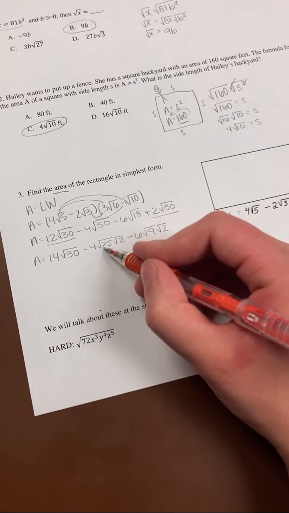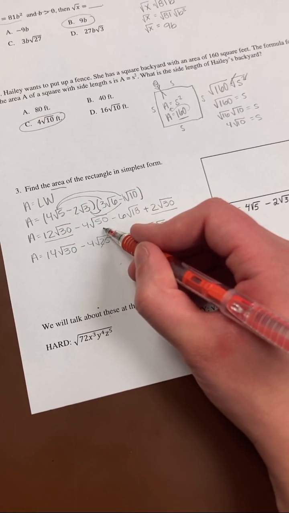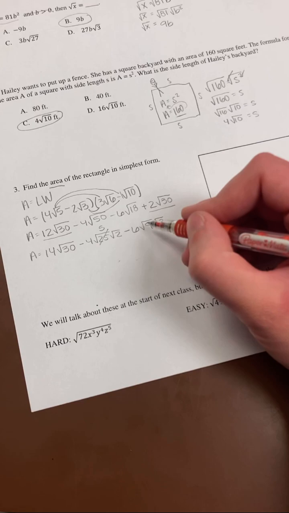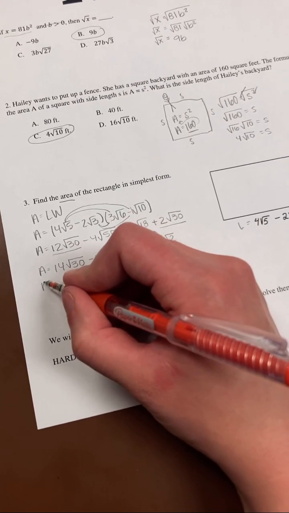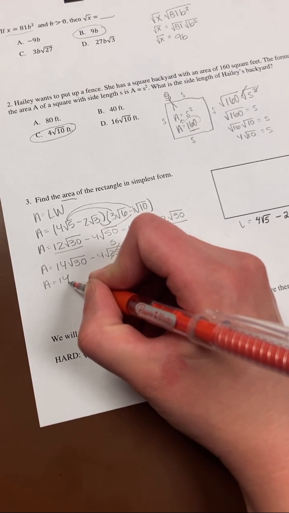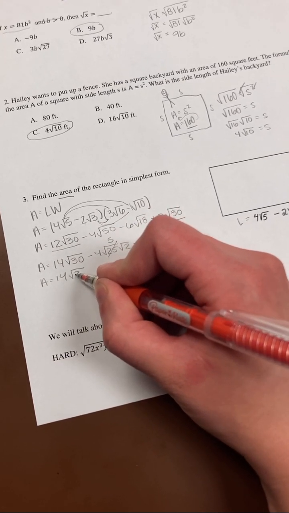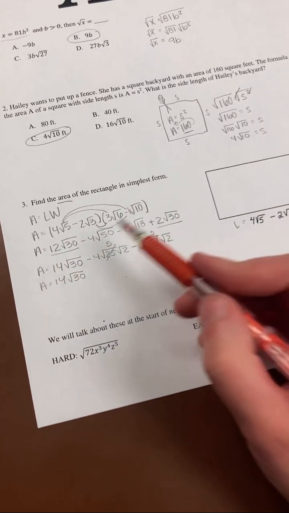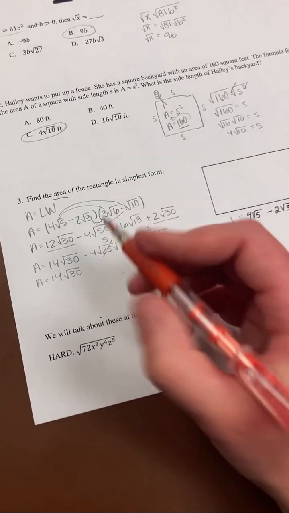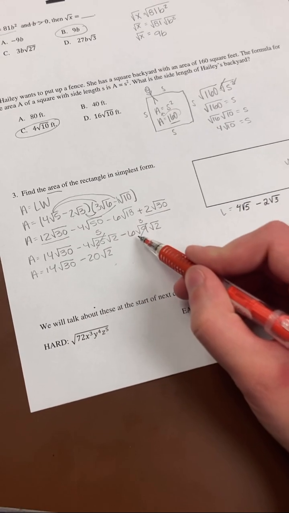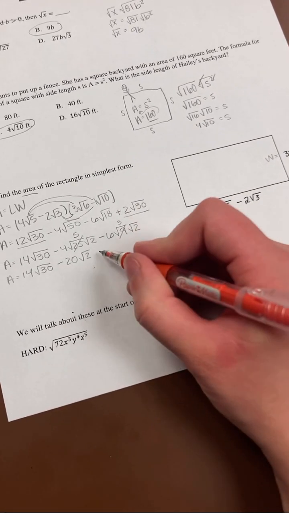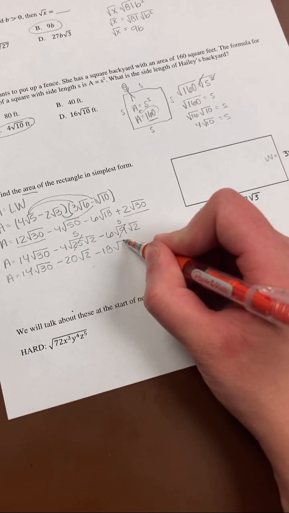Square root 25, I know this is going to become a regular 5, and I know that this square root 9 is going to become a regular 3. So I'm going to rewrite my problem. I got 14 square root 30. I'm going to multiply my 4 times my 5, and I'm going to get a -20 root 2. I'm going to multiply my -6 times my 3, and I'm going to get a -18 root 2.